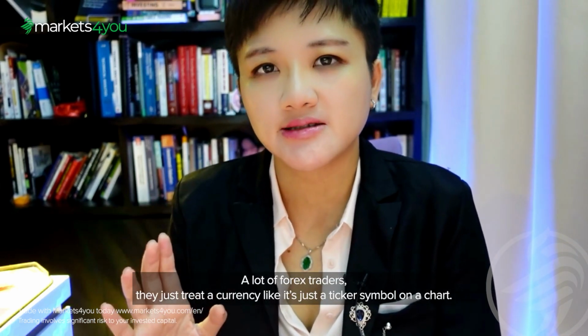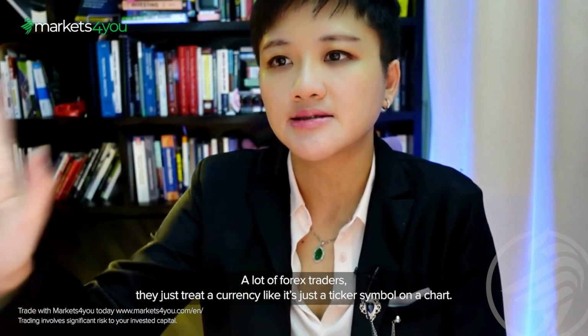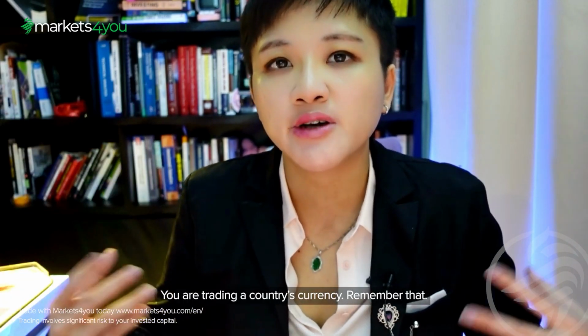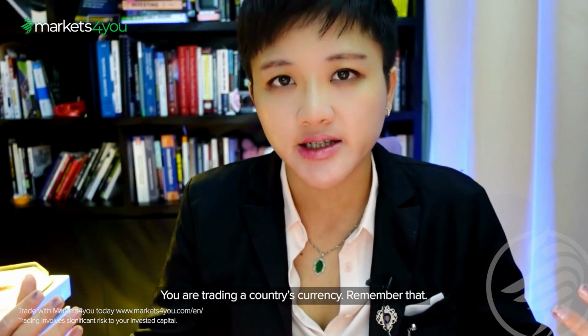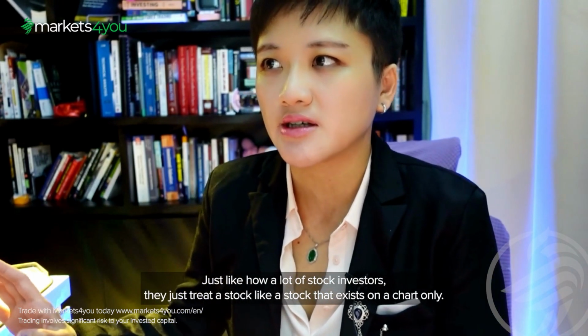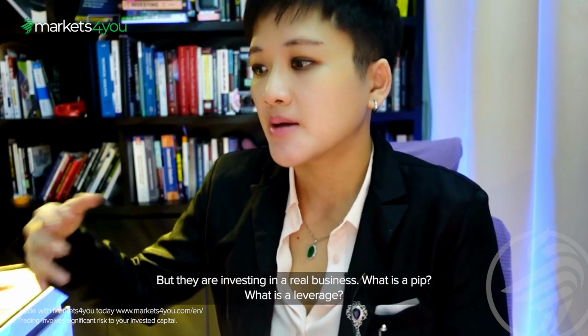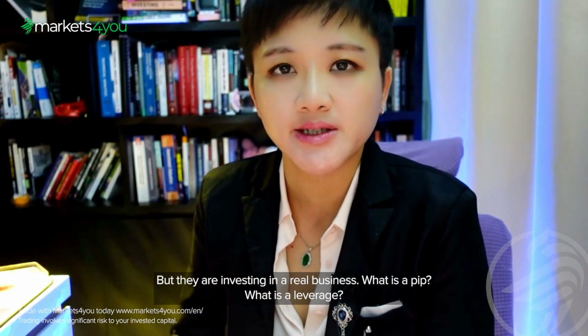A lot of forex traders just treat a currency like it's just a ticker symbol on the chart. You are trading a country's currency. Remember that. Just like how a lot of stock investors treat a stock like it exists on the chart only, but they are investing in a real business.